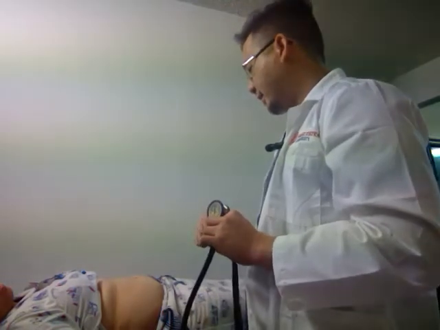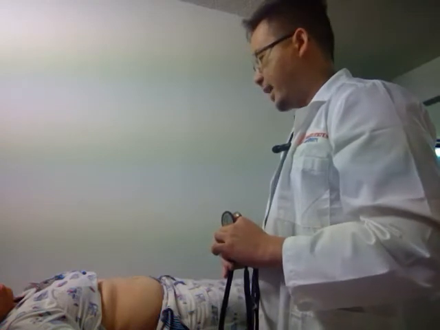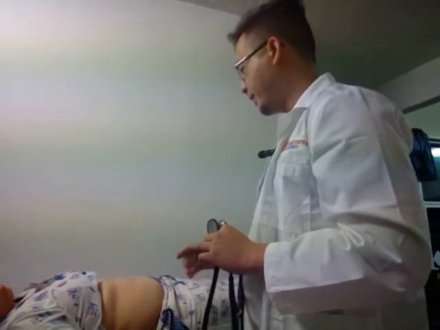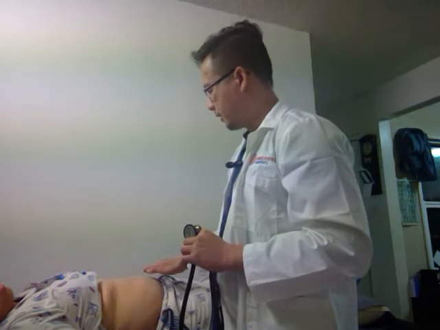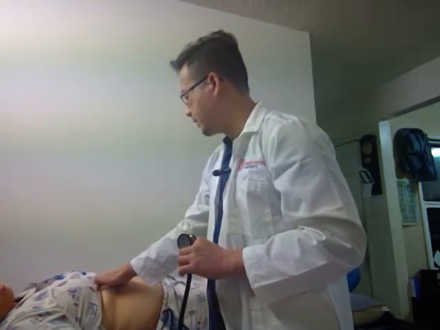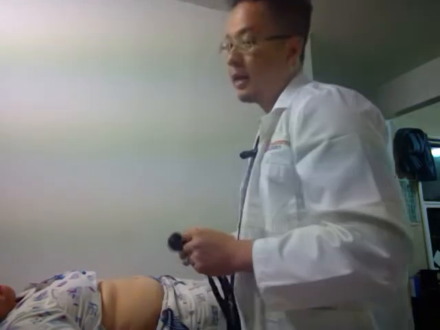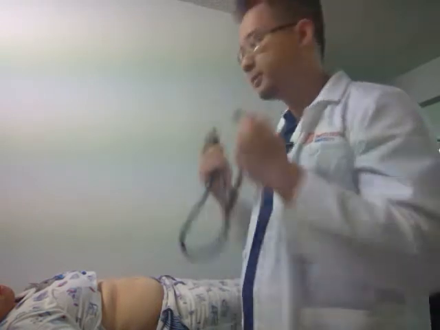Then I'm gonna listen to the aorta artery. For the aorta, we have to find the landmarks: the umbilicus here, and on top the xiphoid process. Two inches from the umbilicus on the left side, we listen to the aorta with the diaphragm and the bell.